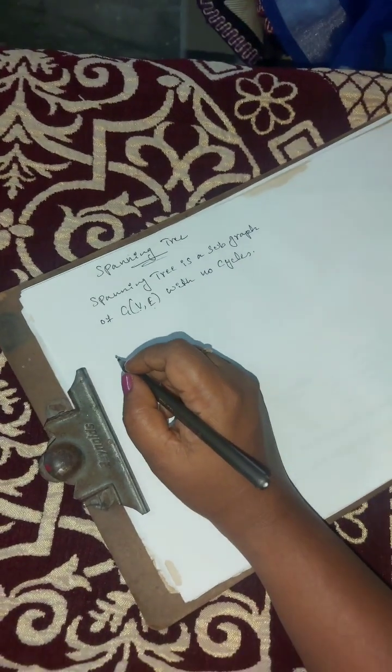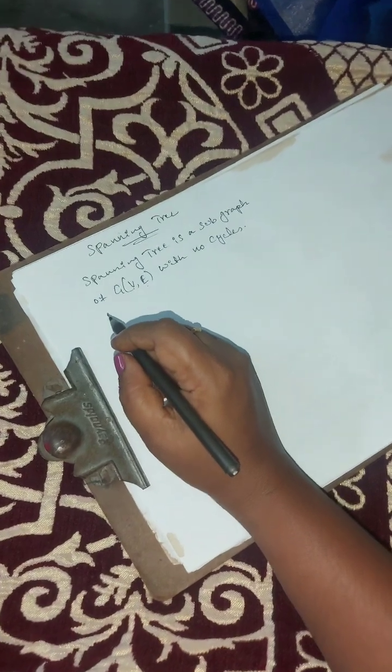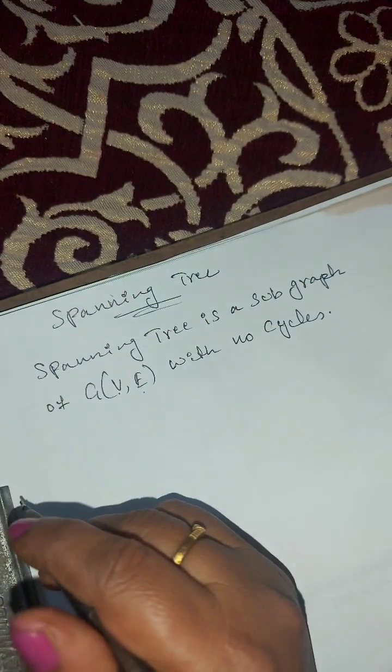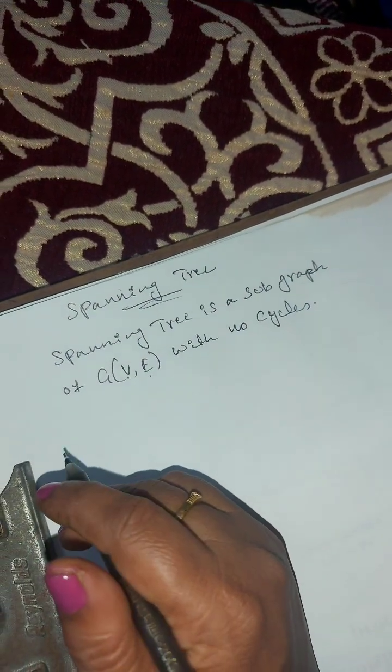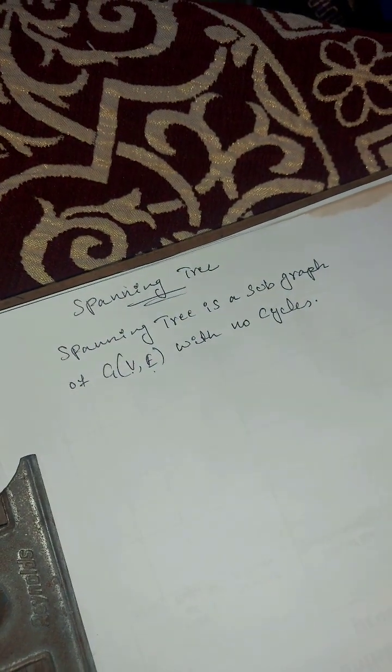I think you all know about graphs. We have discussed graphs in our previous topic.